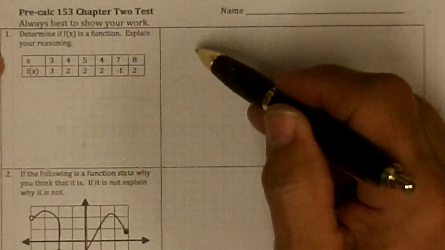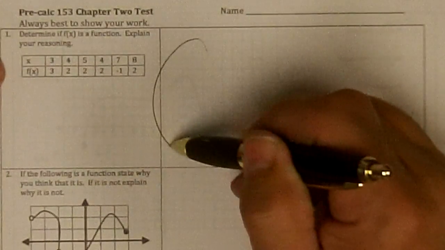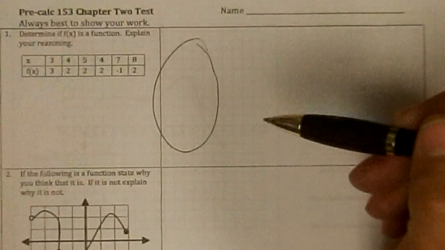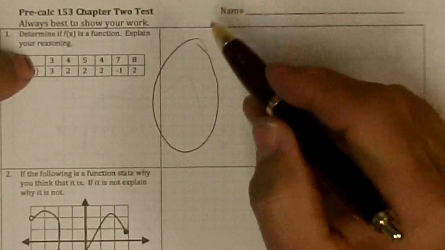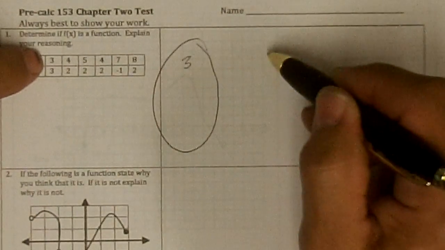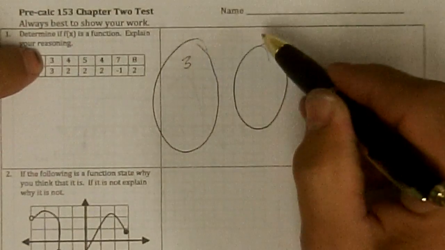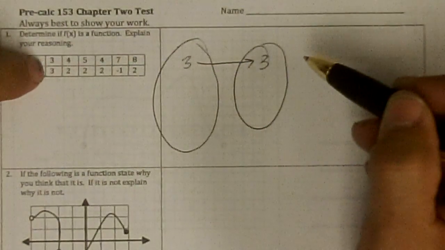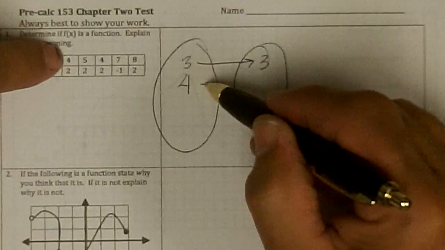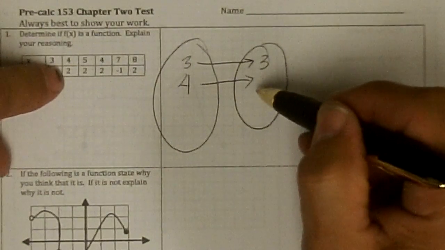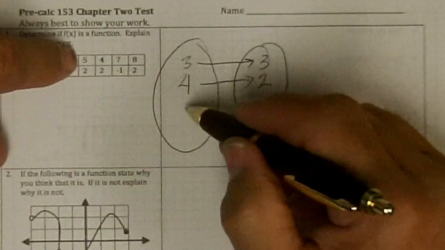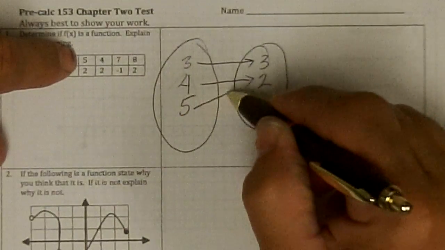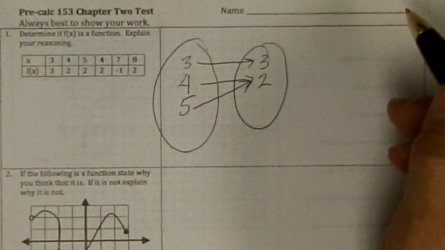Now probably the easiest way is to maybe make a mapping diagram when we've got specific points like this. It says 3 is mapped to, this is the domain, this is the range, 3 is mapped to 3. 4 is mapped to 2. 5 is also mapped to 2.